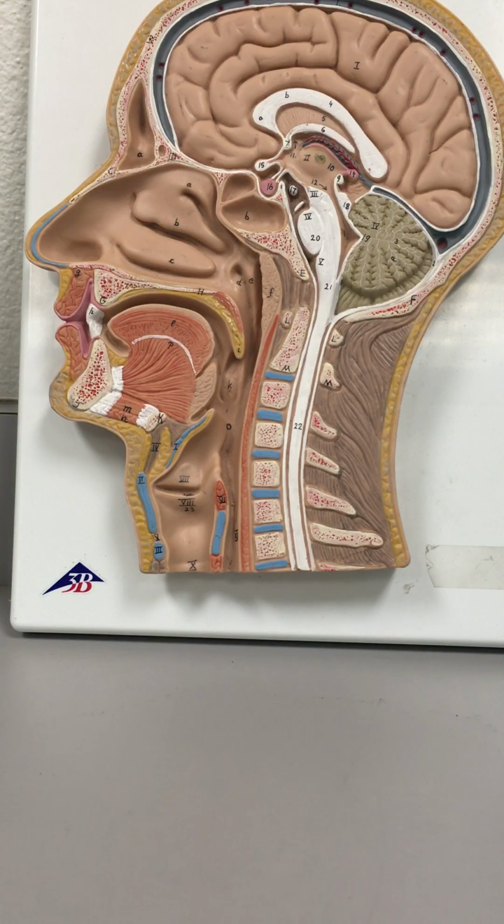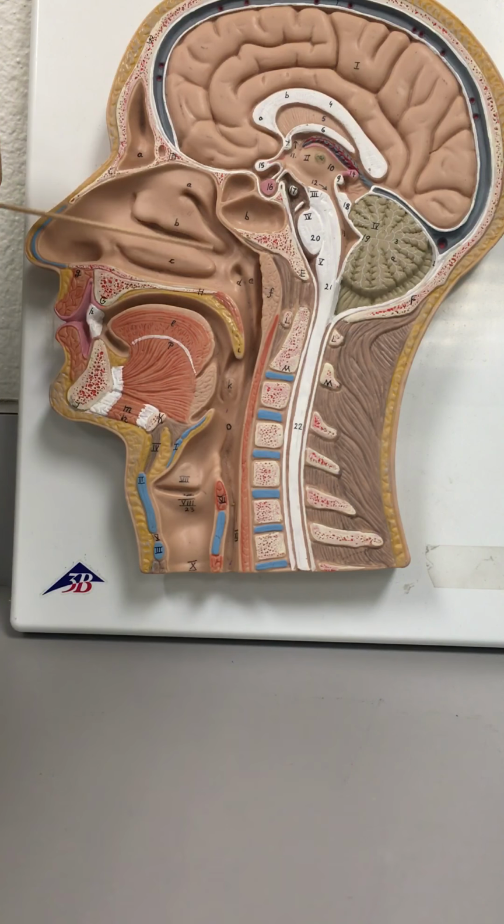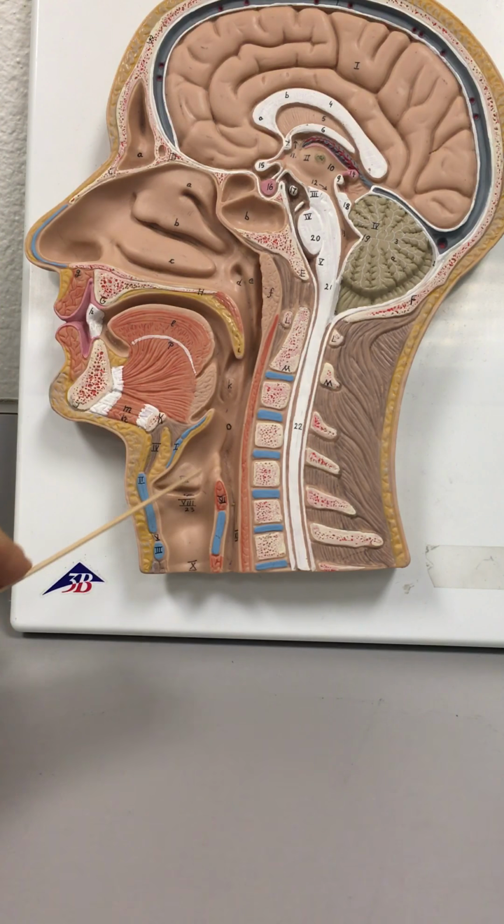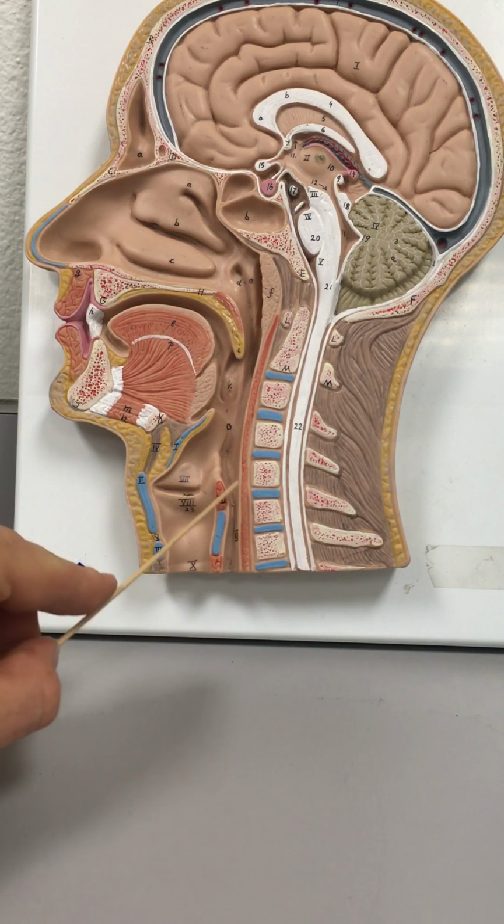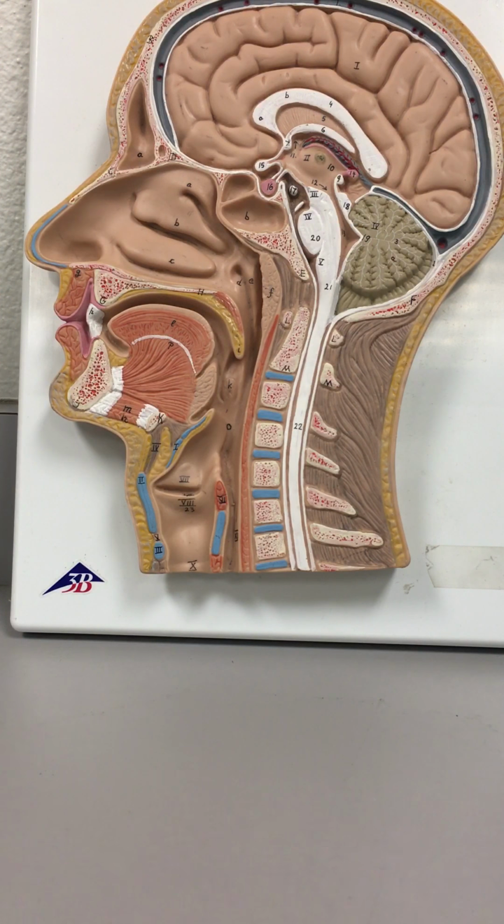Here we can see the half-head model, which is a great way to look at the respiratory tract and the digestive tract, right? So the digestive tract, the shared respiratory tract. So we'd be looking at the nasal cavity, the pharynx, the larynx, and the esophagus, right? So looking at the nasal cavity, the entrance is going to be the nares.